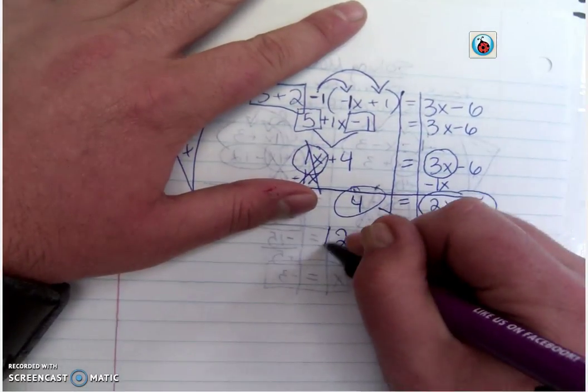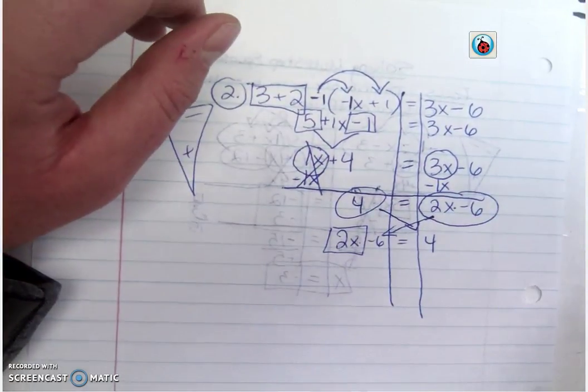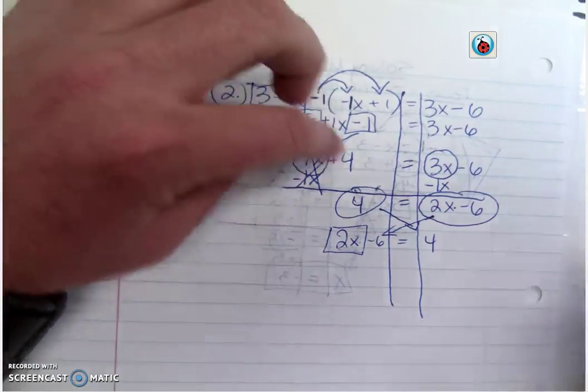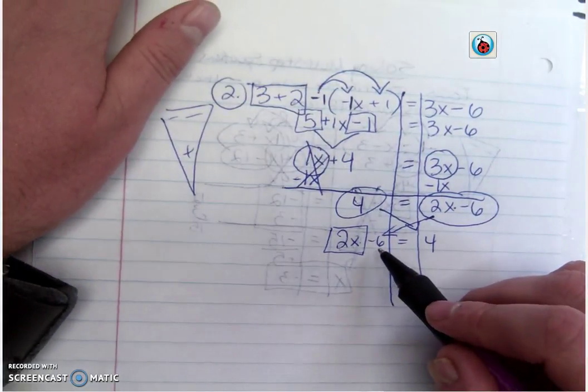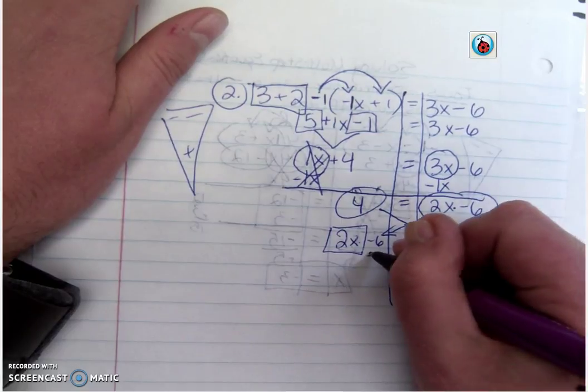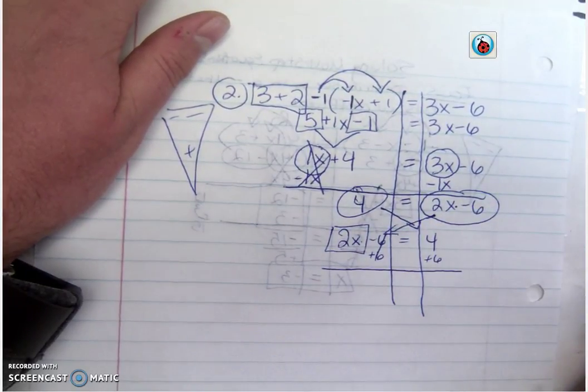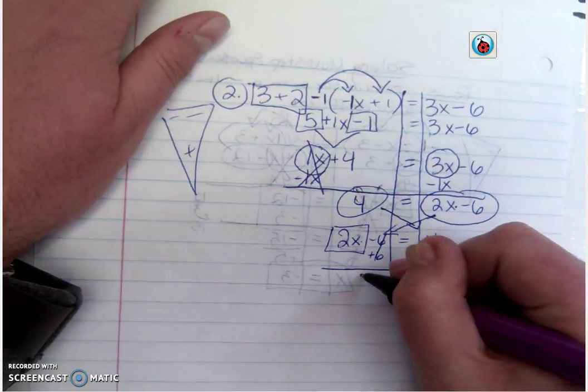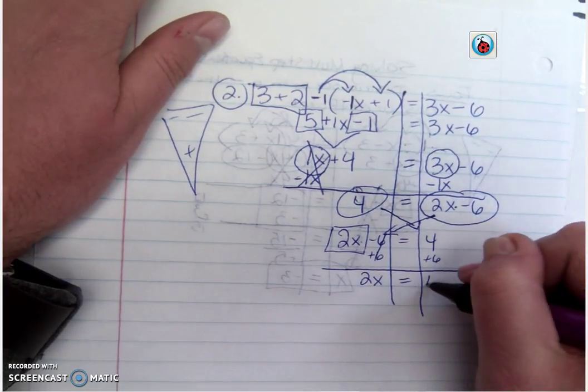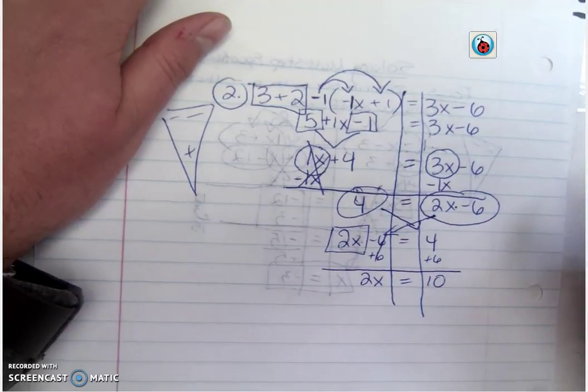So now our goal, remember, is to get x by itself. The only thing in the way on the left is the negative 6. So to move that across to the other side, we make it a positive 6. Remember, what we do to one side, we have to do to the other. So now what's remaining is 2x equals 10 when we add the right.